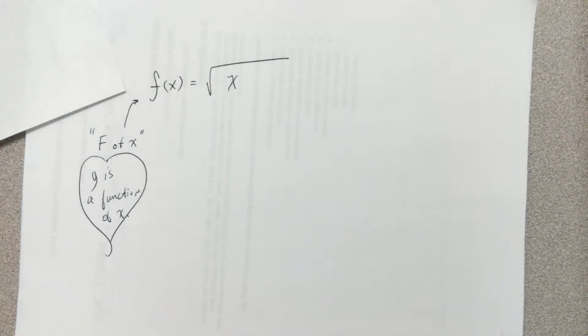Your favorite, right, Celine? Square roots? Oh man, this is fun.